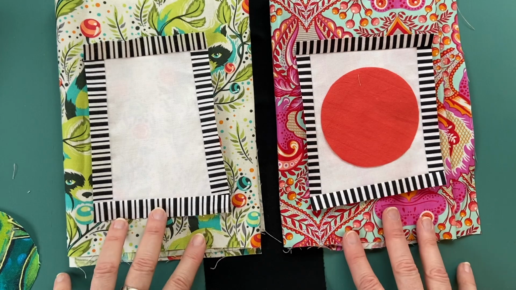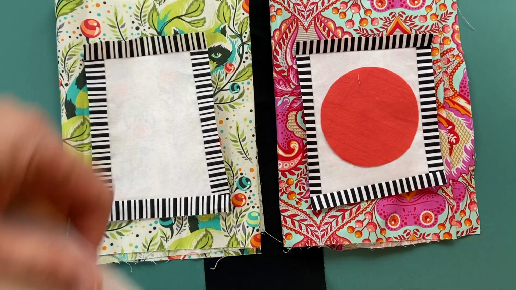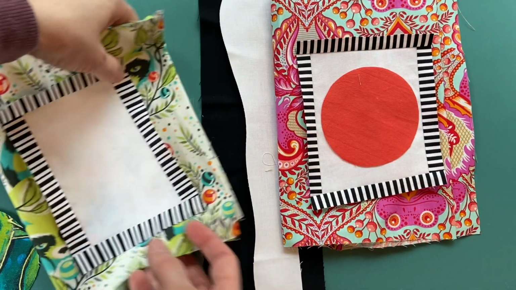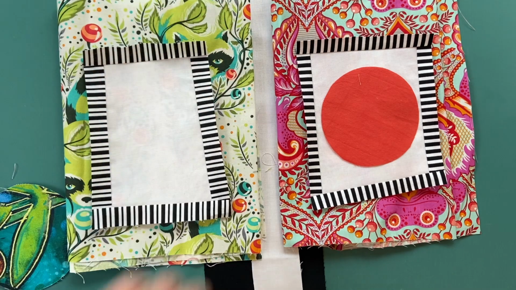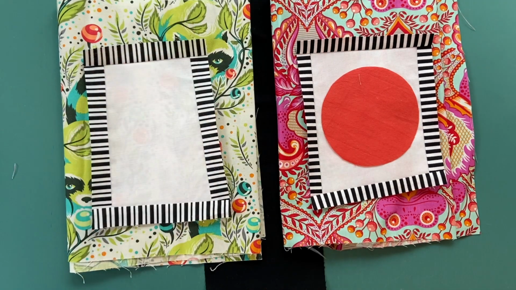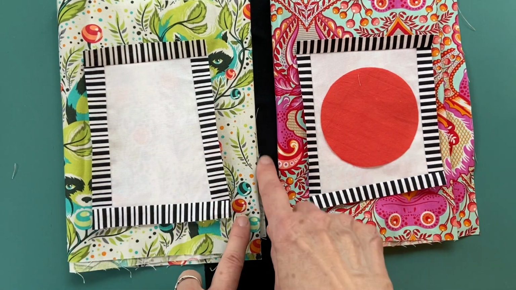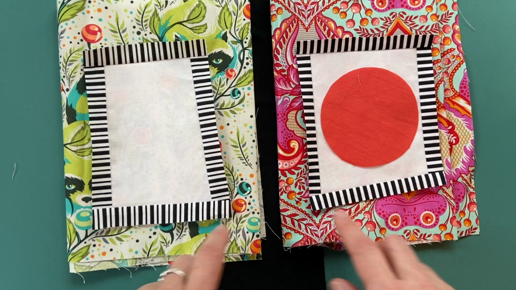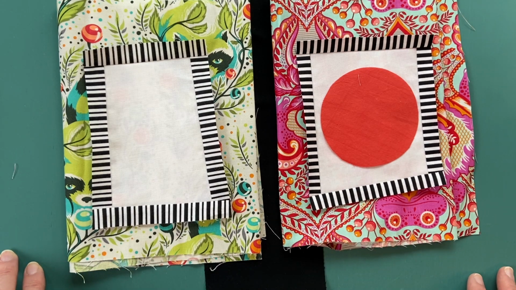I thought I wanted it brighter, but I'm not sure that the black doesn't help the eye more. Because we've got white here already, and the black then helps to tie in these stripes. I do think that I like that.